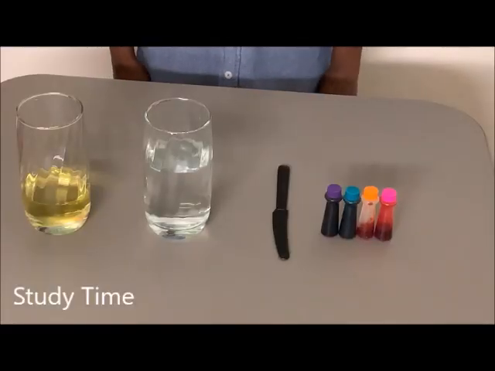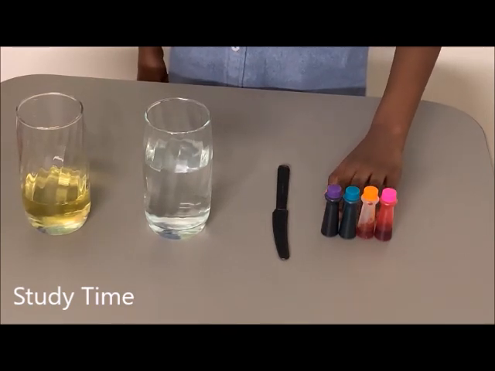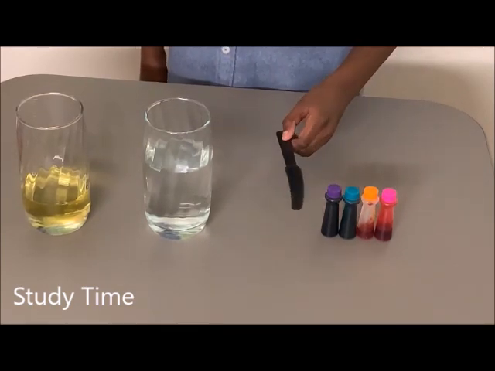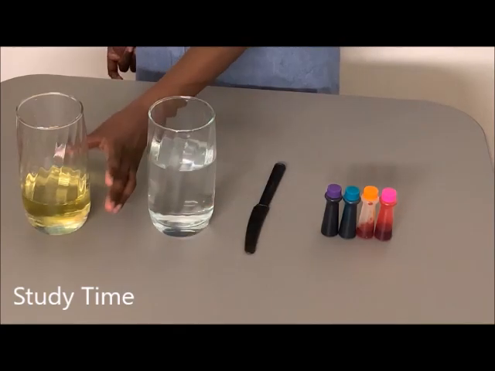So today we're going to be doing something with food coloring, water, and oil. For this experiment, you'll need any amount of food coloring, something that stirs, in this case I just chose a knife, some water, and oil.